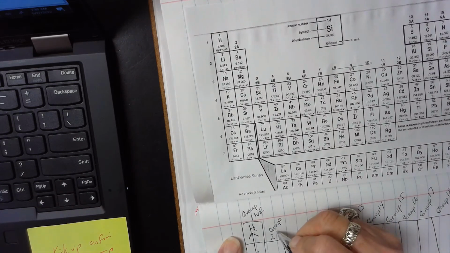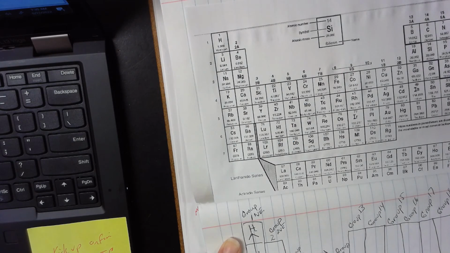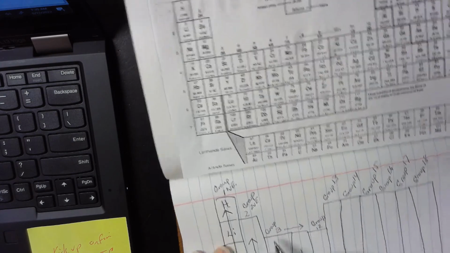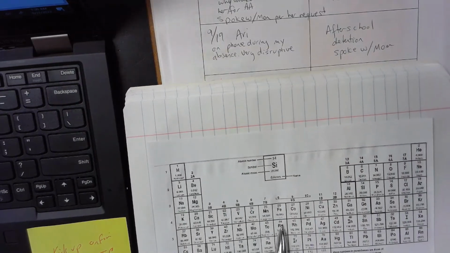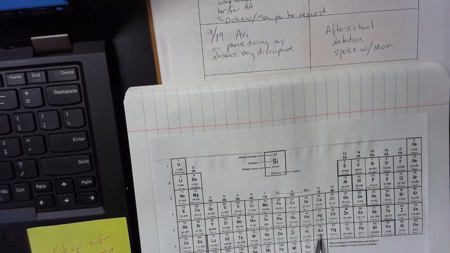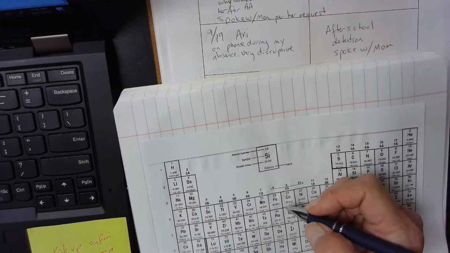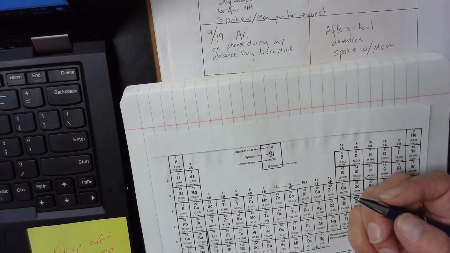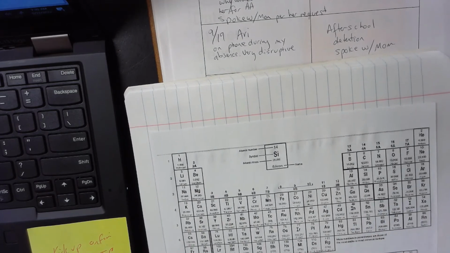Group 2 is going to have 2 valence electrons. Please write this. Group 3 through 12, if you look at these elements, here we have iron, we have gold, we have silver, we have copper. These are all metals that are found in our Earth, and they do not tend to react.